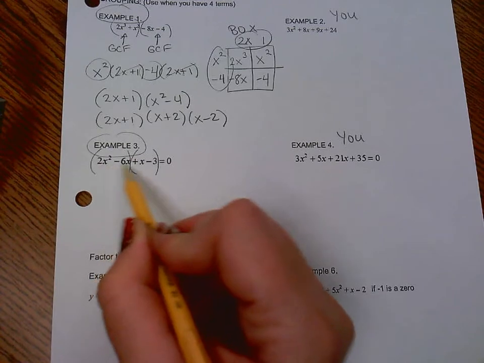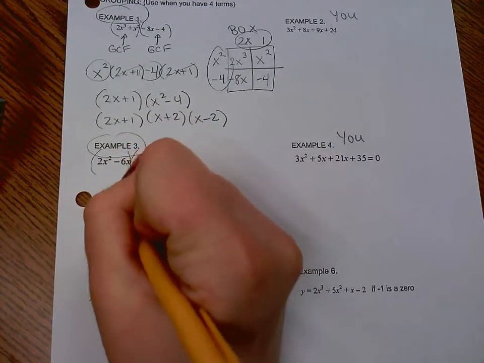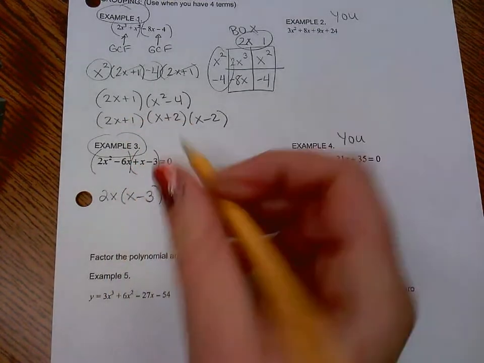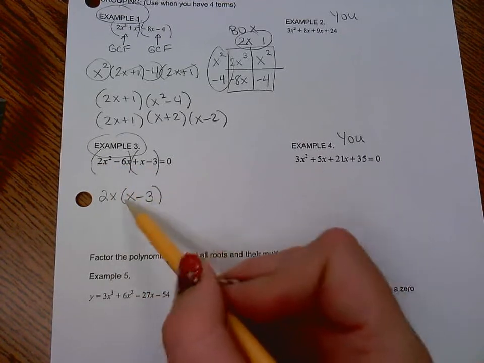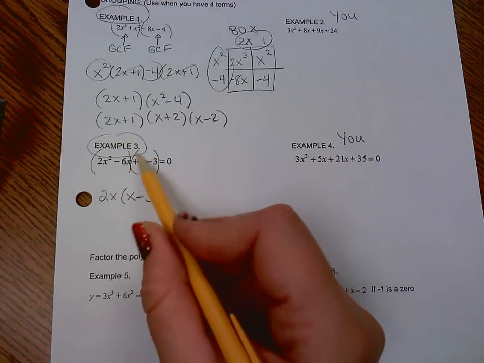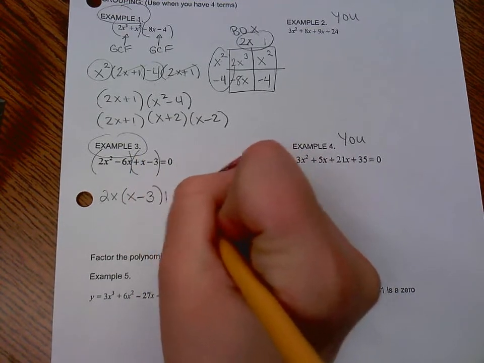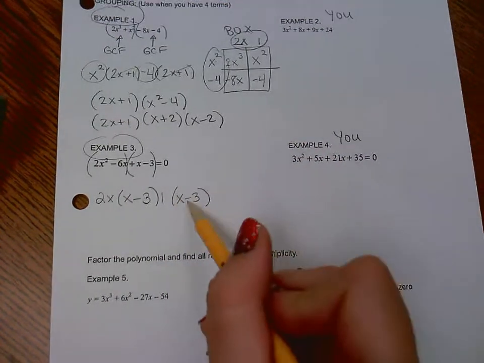If I group these together, I want to pull out the greatest common factor, and that's going to be 2x. And I'll have, it looks like, x minus 3 left. I'm dividing by 2x, dividing by 2x, so I have x minus 3 left. Don't you notice x minus 3 is sitting over here? And all I can pull out of that would be a 1. Anything always has a greatest common factor of at least 1. See how the x minus 3's are in both places?